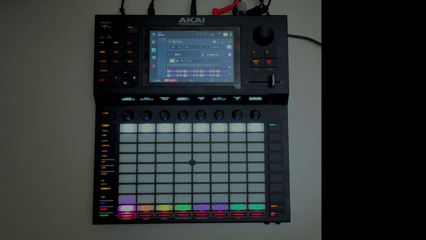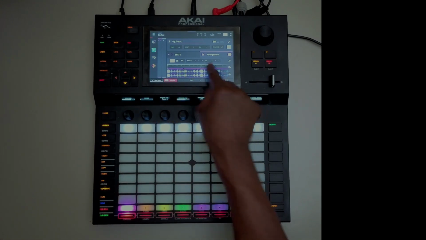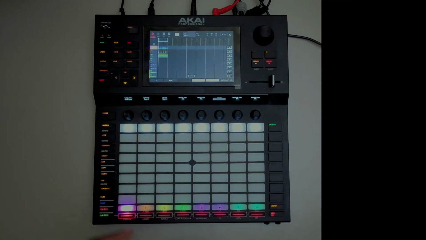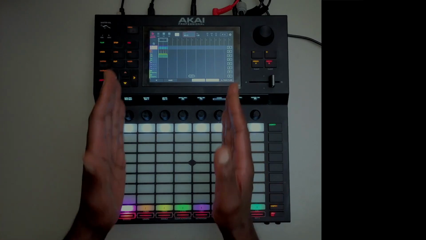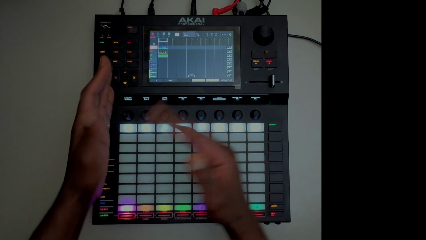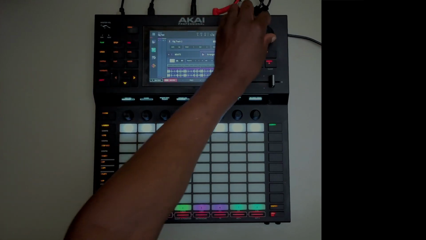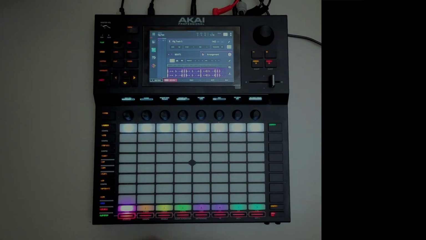But, and this is the massive advantage, this information in the arranger is completely different. So anything you set and do in the arrangement is in that sequence. So if I change to another sequence here, this is completely different information. It's only the clip data which is the same.